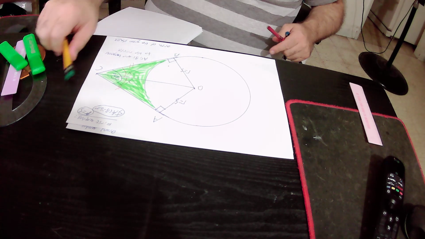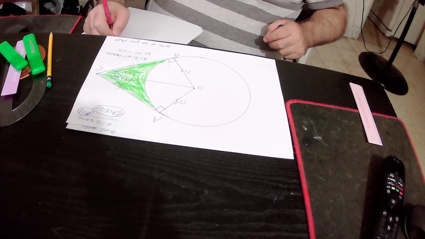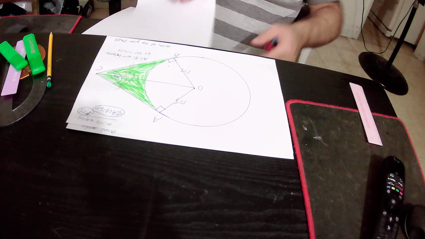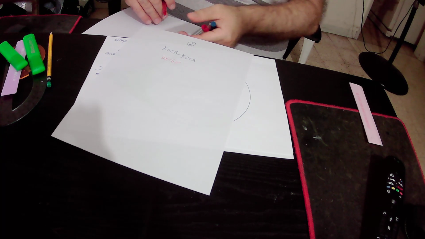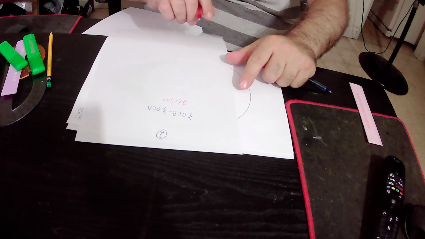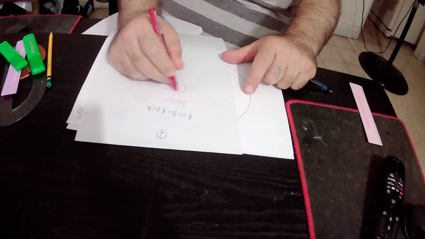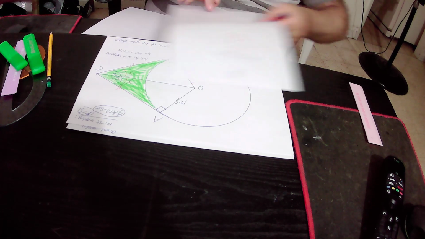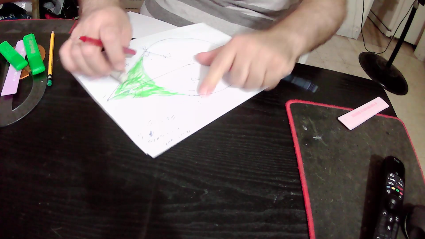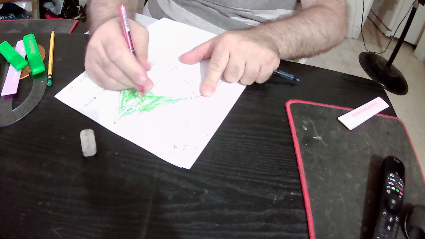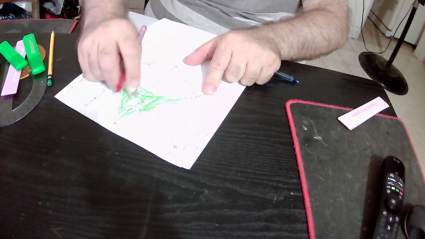So 2x equals 60 degrees. If we divide this equality by 2, we get that x equals 30 degrees. Angle x equals 30 degrees, and also here x equals 30 degrees.